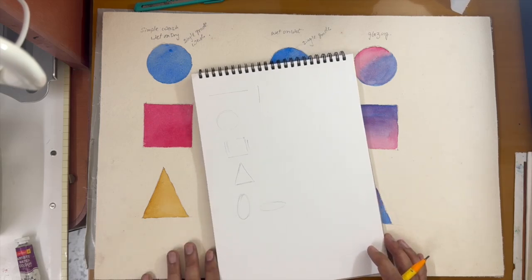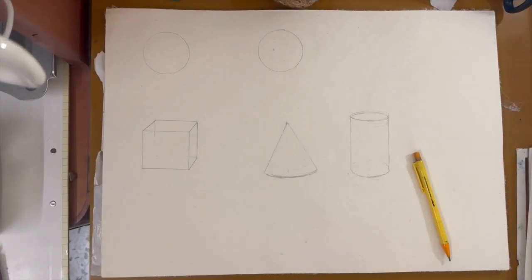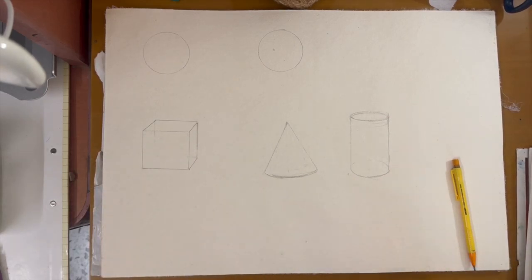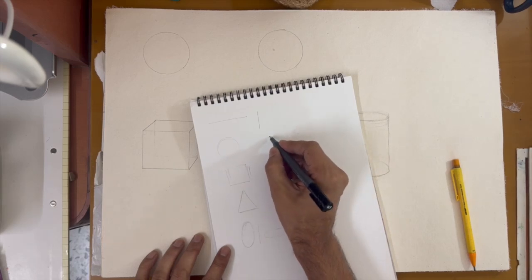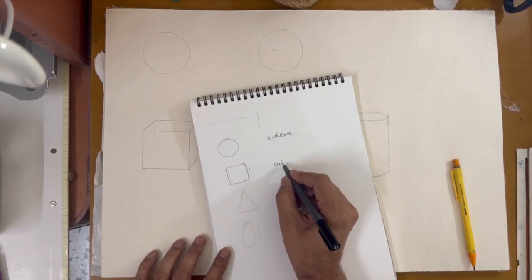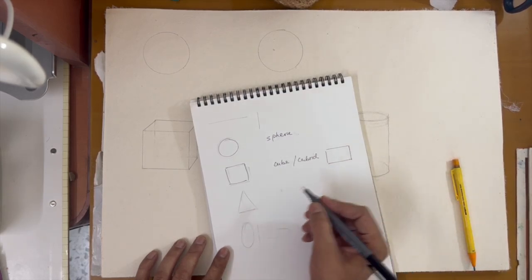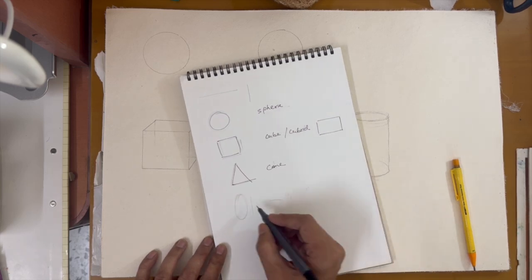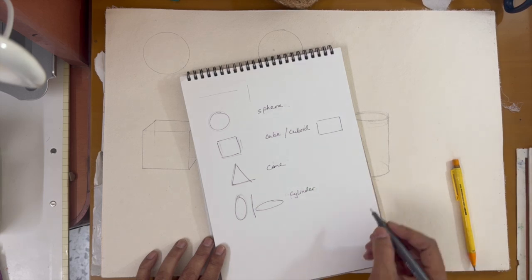So let's come to the point and paint some objects here. Here I have drawn certain shapes such as circle, cube, cone, and cylinder. Let's see what we can make out of a circle. We can always have a sphere. With the help of a square and rectangle we can make a cube and cuboid. With the help of a triangle it becomes a cone, and with the help of an oval and line we can always have a cylinder.